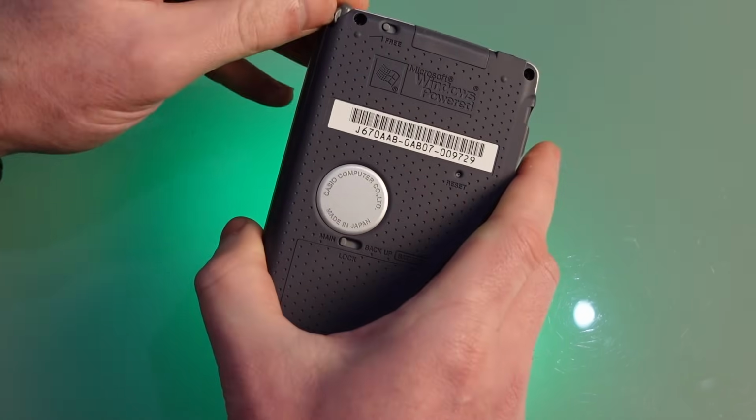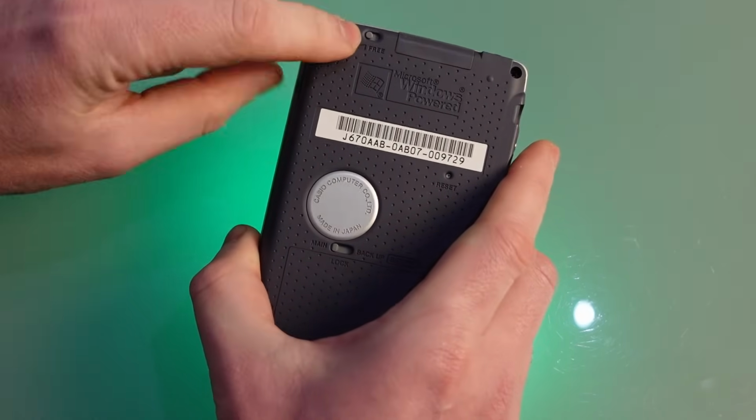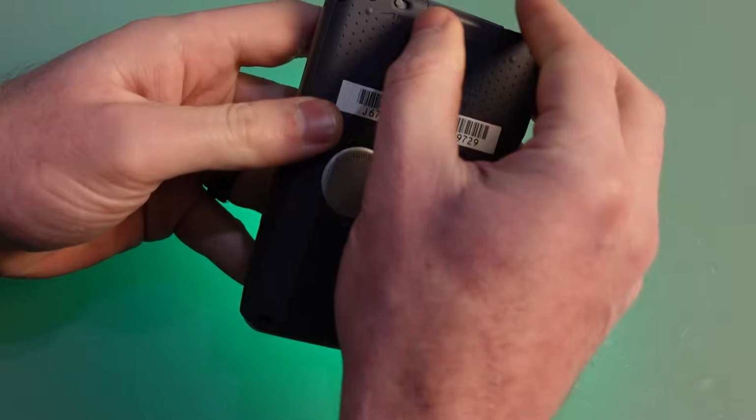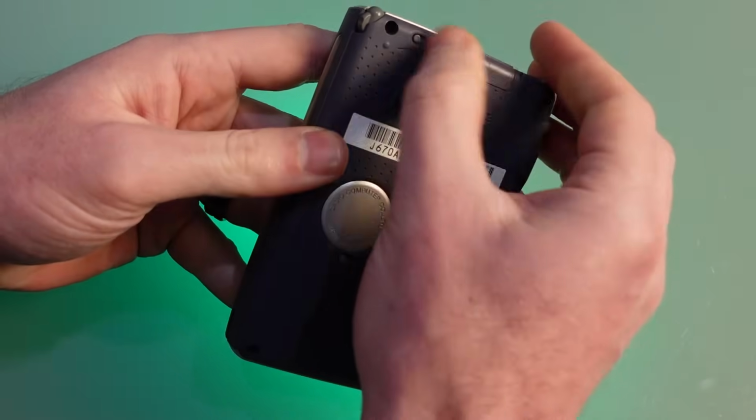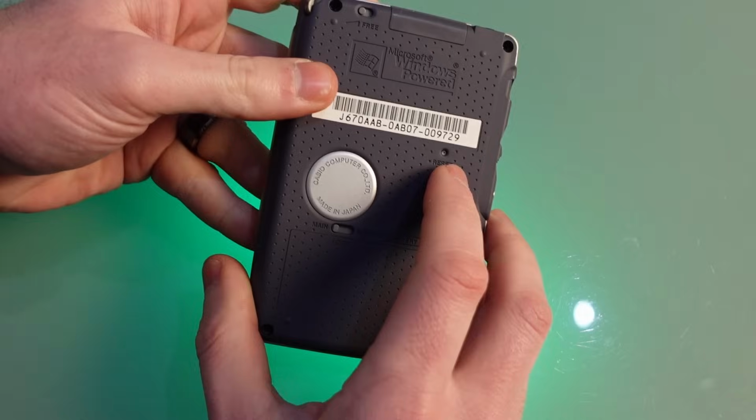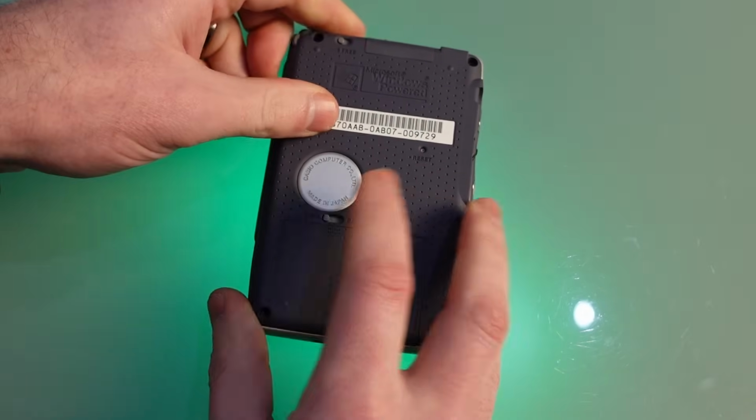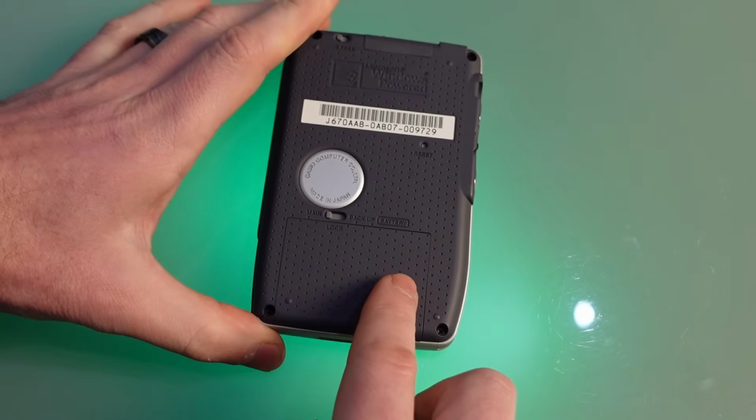On the back, we've got this stylus silo. We've got a little button which essentially tells you whether or not there is a card in there, as you can't click it across if there is. We've got the reset button, we've got the backup battery holder, and we've got the main battery panel.